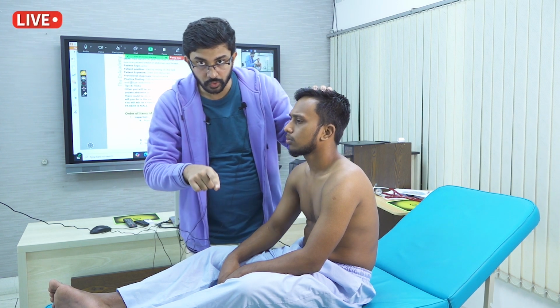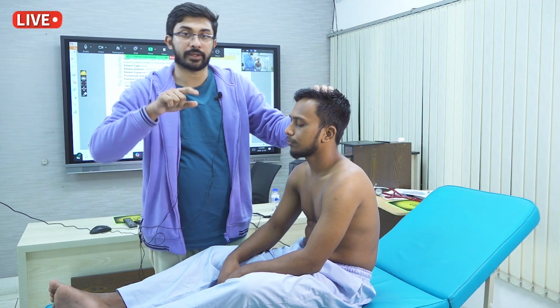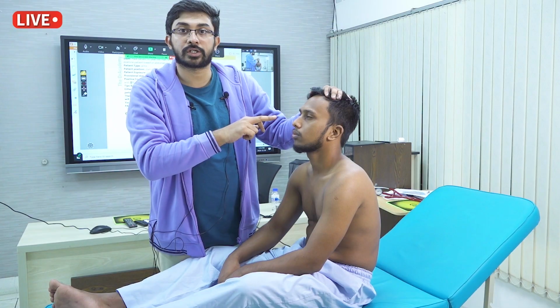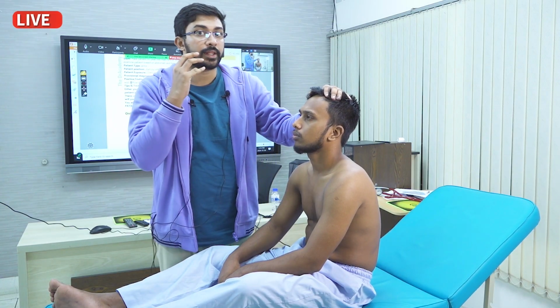Number two, there may be lid lag. To identify the lid lag, just point a finger above the level of the eyeball, then move the finger down slowly and ask the patient to follow the finger. And you just notice the patient's eye for any lid lag.